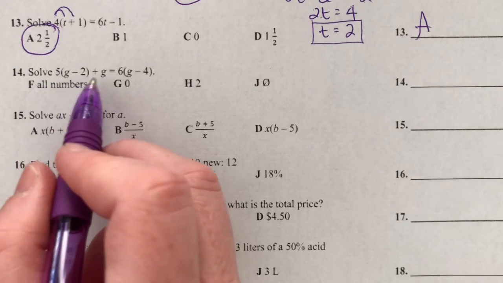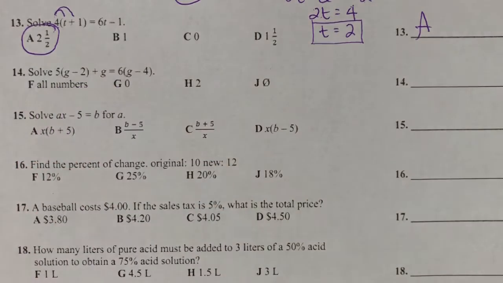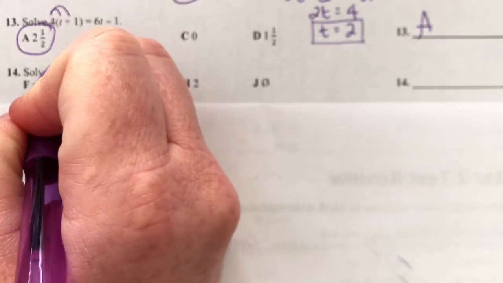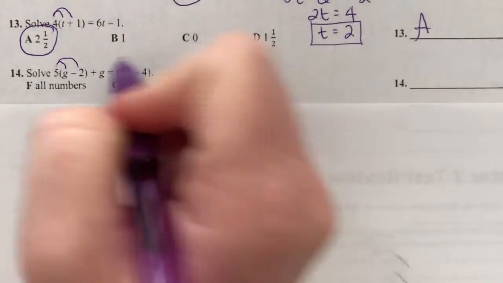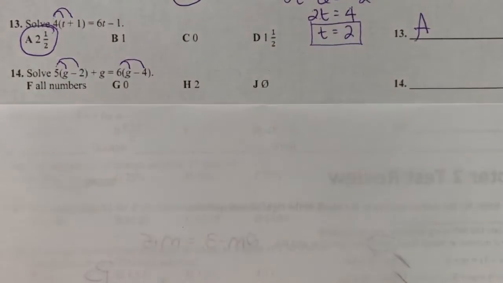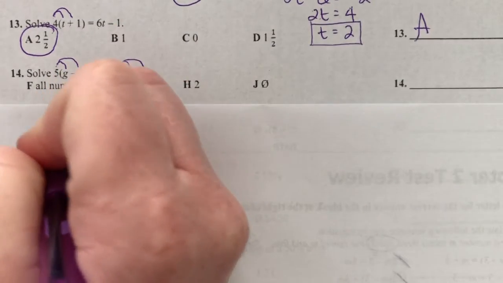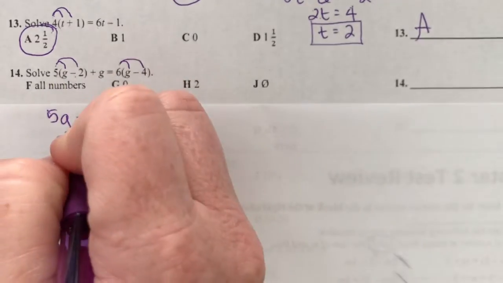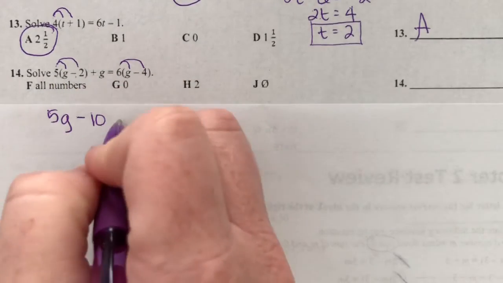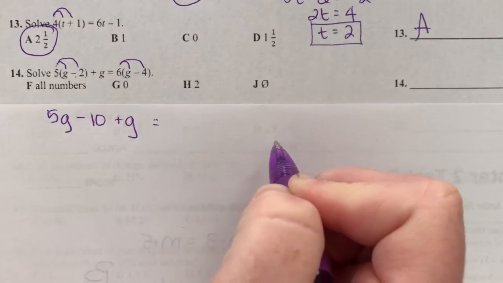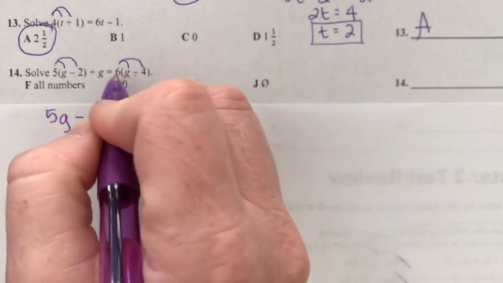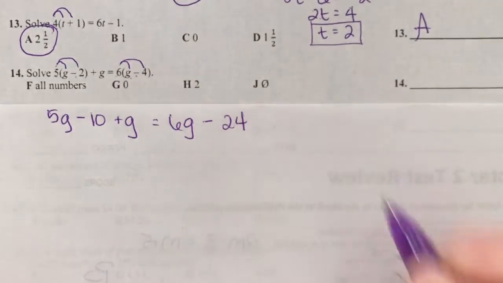Solve 5 times g minus 2 plus g equals 6 times g minus 4. This is another distributive property problem. So I'm going to multiply the 5 times both things inside parentheses and the 6 times both things. So 5 times g is 5g. Bring down my minus sign. 5 times 2 is 10. Then I have this plus g on the end. Equals 6 times g is 6g. Bring down my minus sign. 6 times 4 is 24.